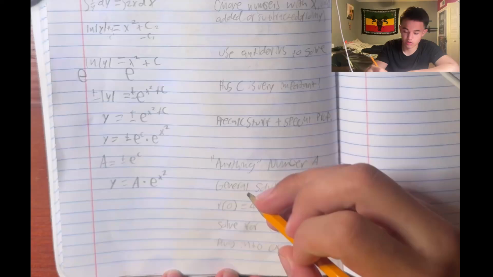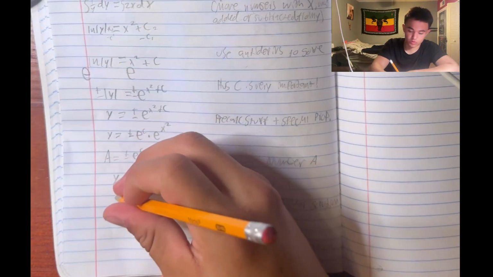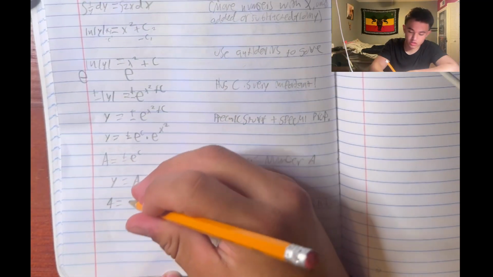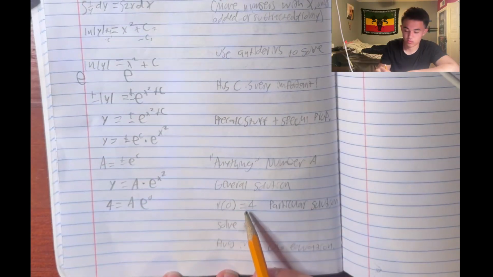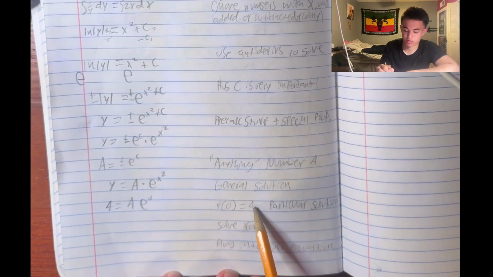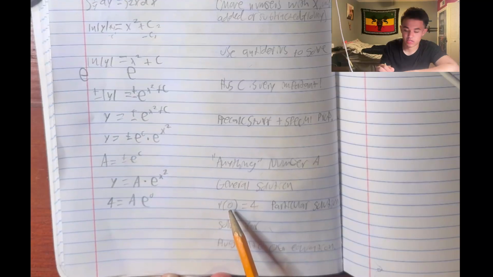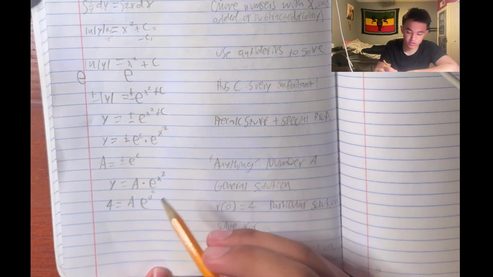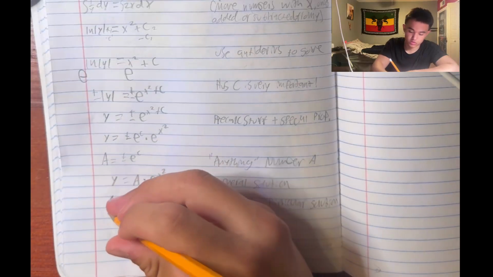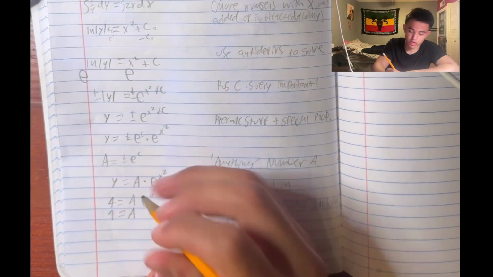So we're going to turn this into 4 is equal to a times e to the 0. We're going to take y, plug in the 4, and then we're going to take our x, put in 0. So 0 squared is 0, e to the 0 is 1. So 4 is equal to a.